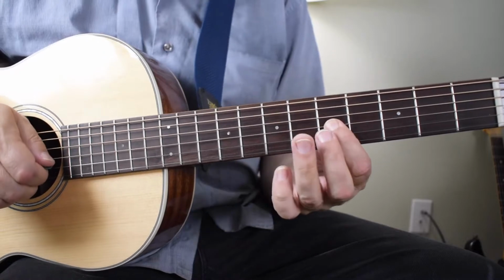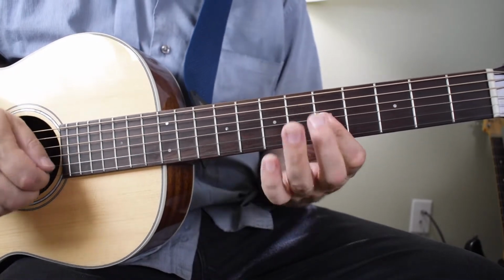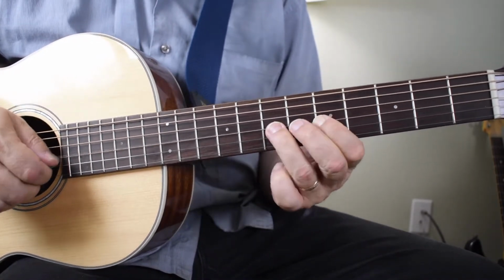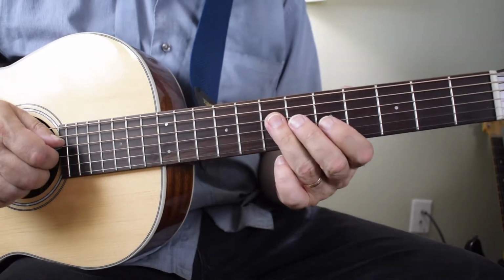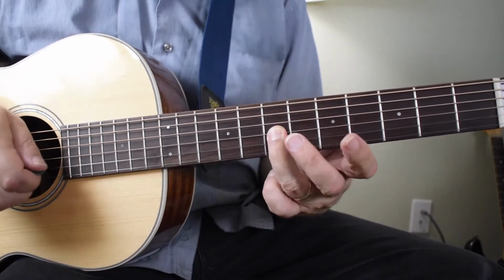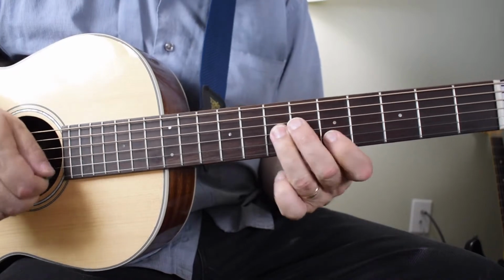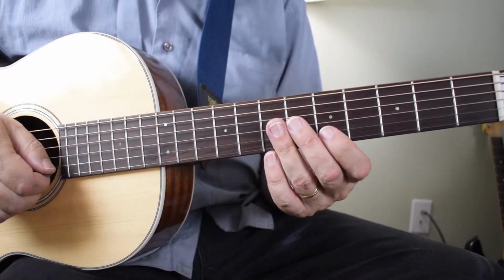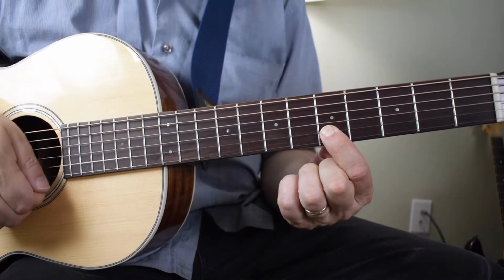So right now we're going to play A minor triad, add that fourth. So this is 1, flat 3, 4, 5. And the other note we're going to add is above the fifth here.